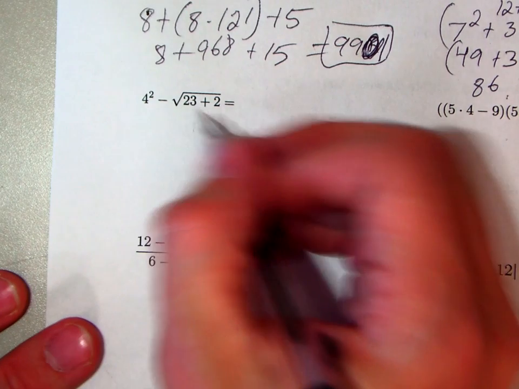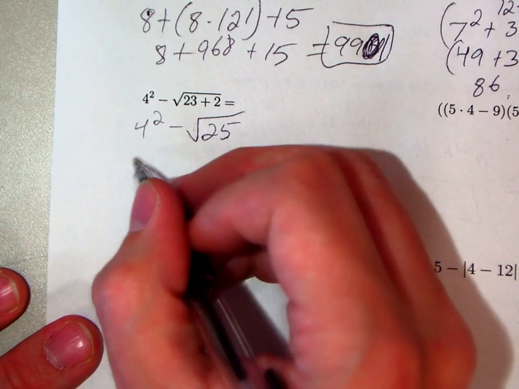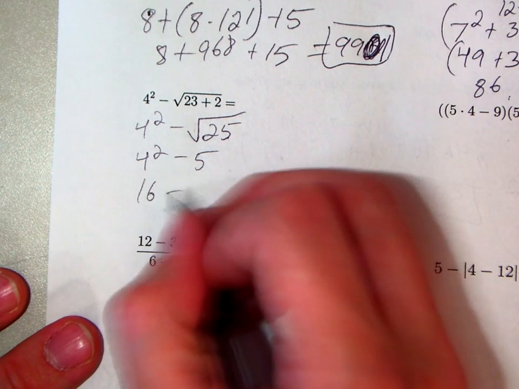Here we can do what's inside of the radical first. So we have 4 squared minus the square root of 25. So in other words, 4 squared minus 5. And 4 squared is 16. So when we subtract 5, we get 11.